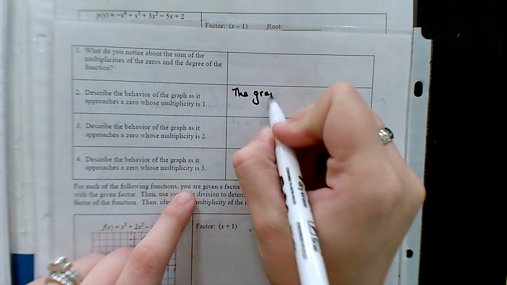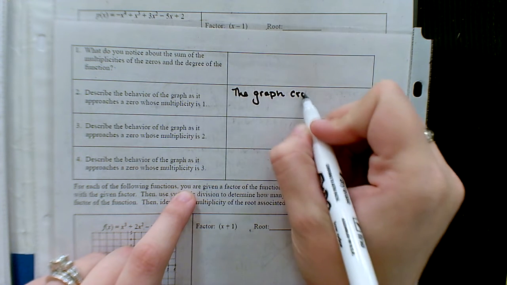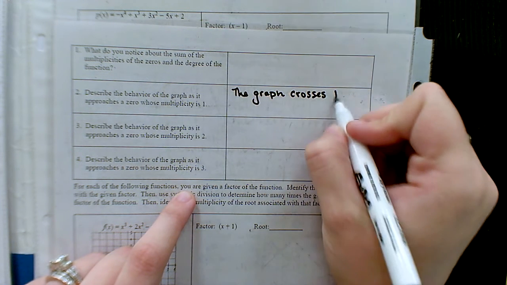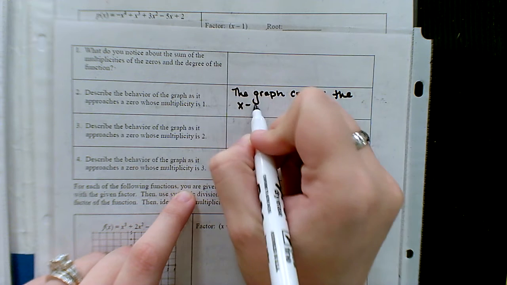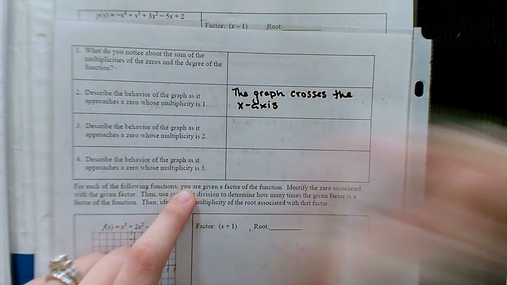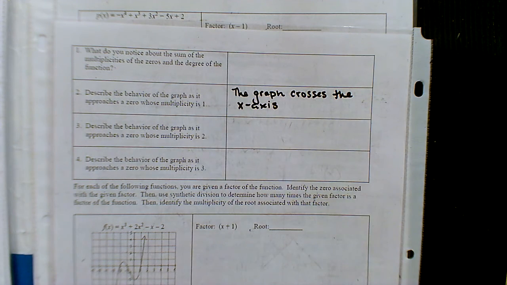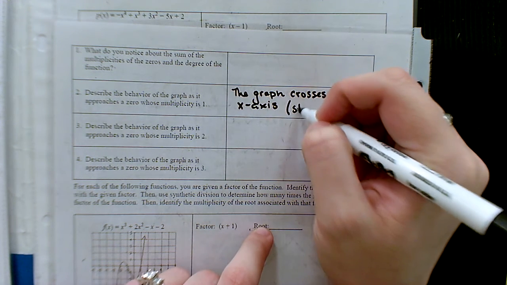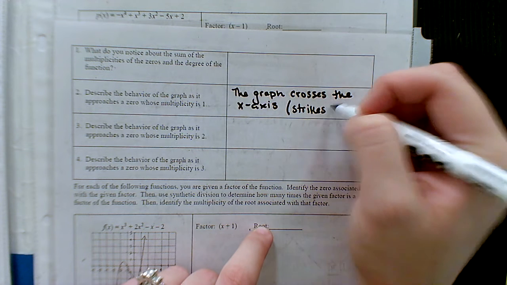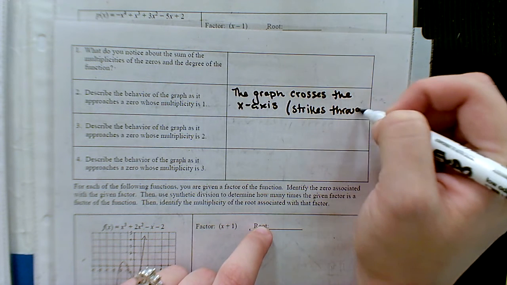So we'll say the graph crosses the x-axis. Maybe you want to say strikes through.